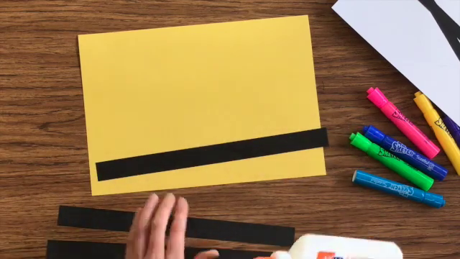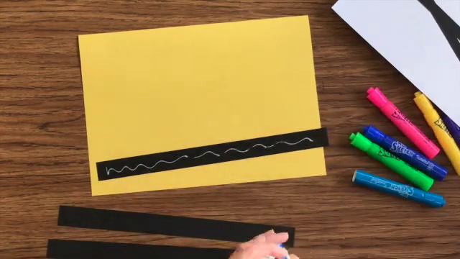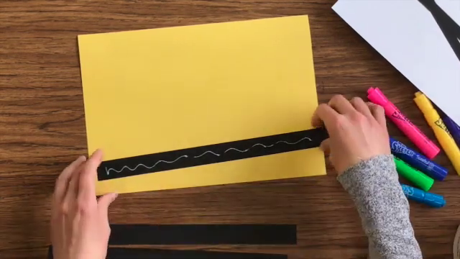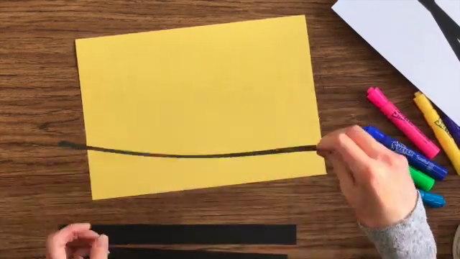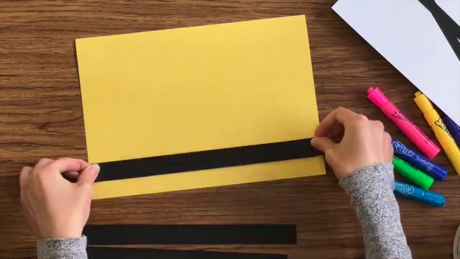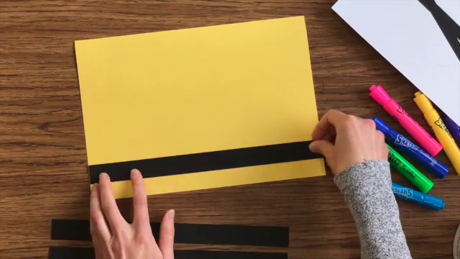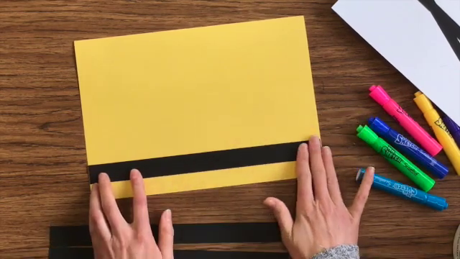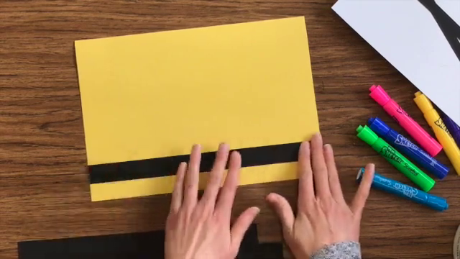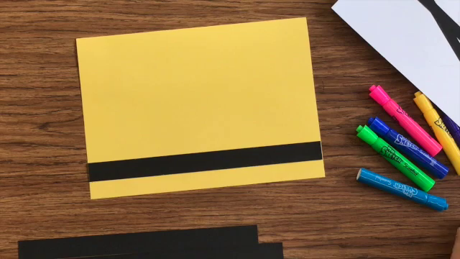So I'm going to take it like that. I'm just going to make a little squiggle of glue. Notice I didn't use a lot of glue. Using a lot of glue is going to make it very hard for us to do this project. So I made my squiggle, and I'm going to line it up with the edge of my paper like this and smush it down. And I just go back and forth a few times to make sure it's stuck good.